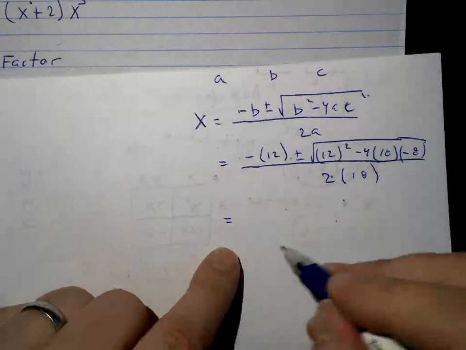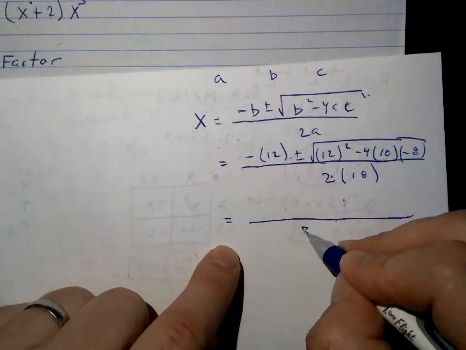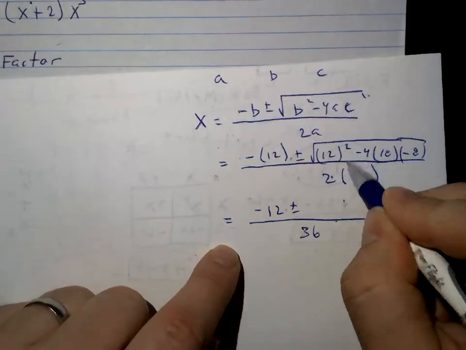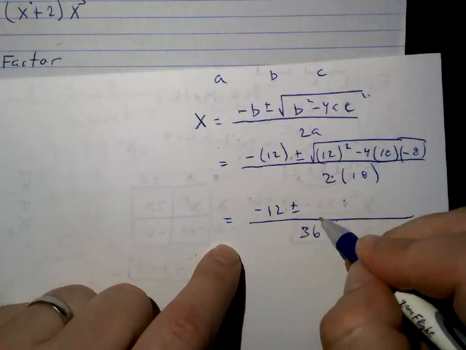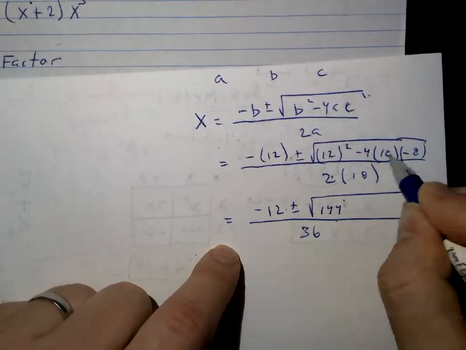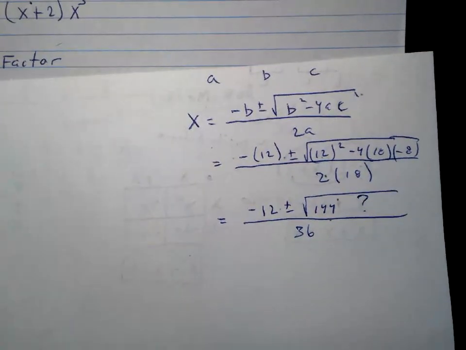Do you need a calculator for this? I'm just walking through. 2 times 18, let's see, that's 36, isn't it? This is minus 12, plus or minus, what is 12? 12 times 12 is 144. So that's 144. And then this is where it gets a little bit bad. So I'm going to put a question mark. I want you to finish this, and I can give you the answer as well, okay?